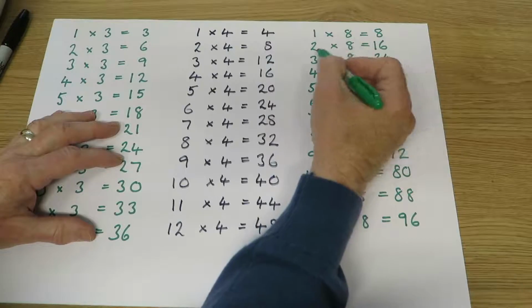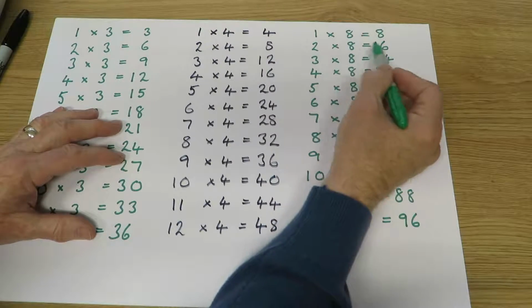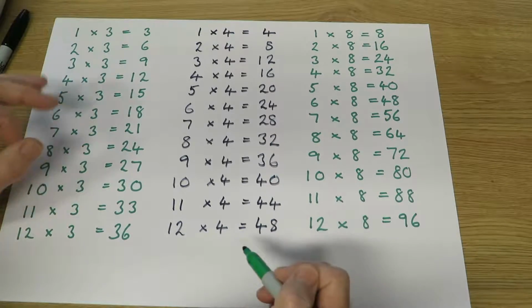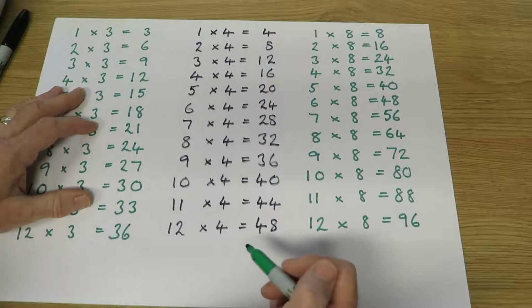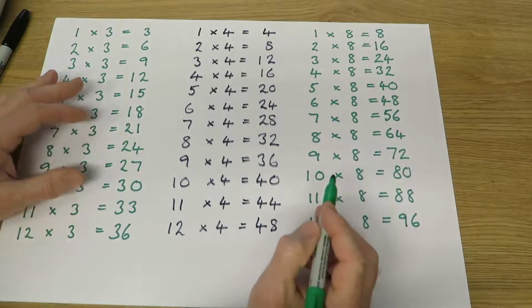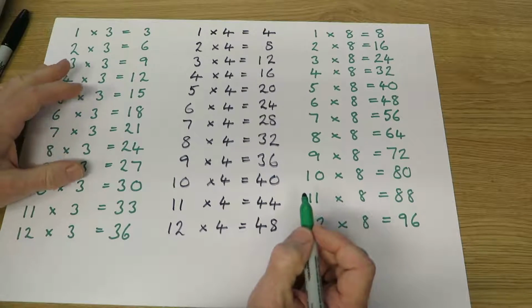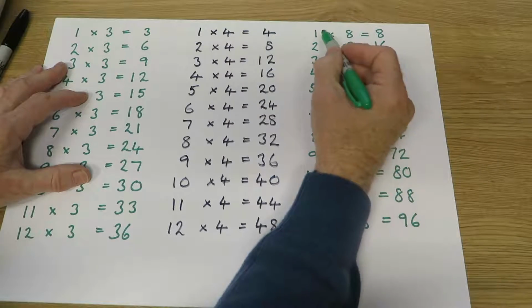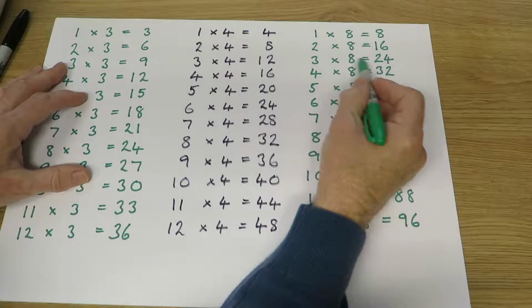Looking at the 8s here then, 1 8 is 8, 2 8s are 16, 3 8s are 24, 4 8s are 32, all the way up to 12 8s and 96. Some people do practice by saying 8, 16, 24, 32, 40, 48. But I actually feel that most children will benefit from saying a shortened version of the complete number sentence. So 1 8 is 8, 2 8s are 16, 3 8s are 24.